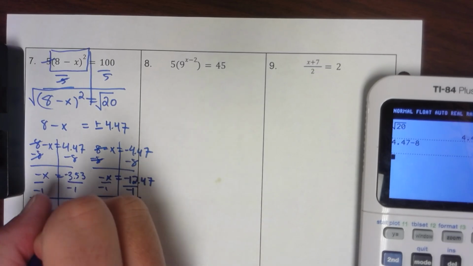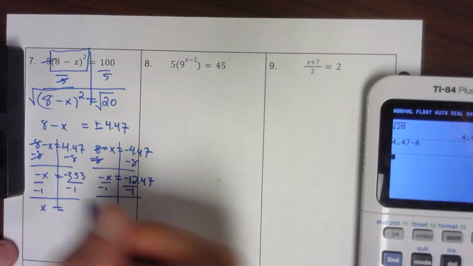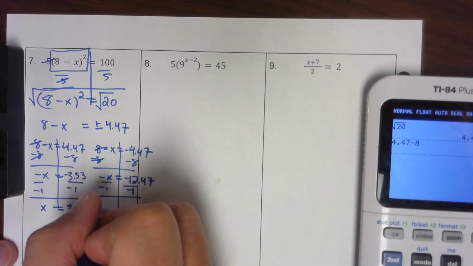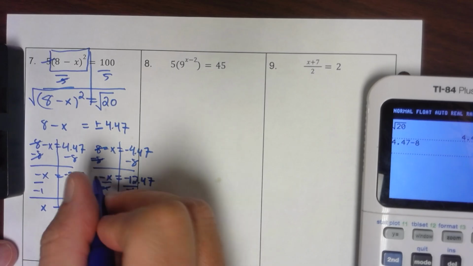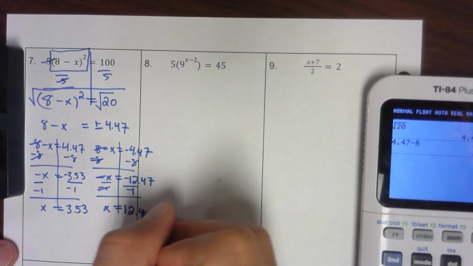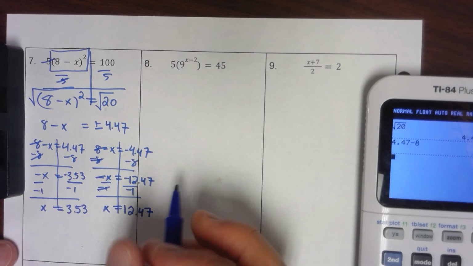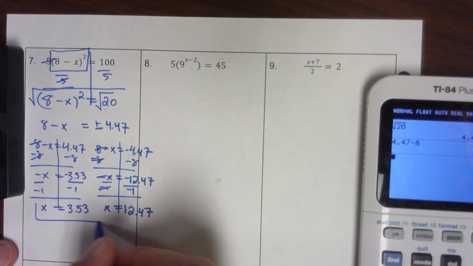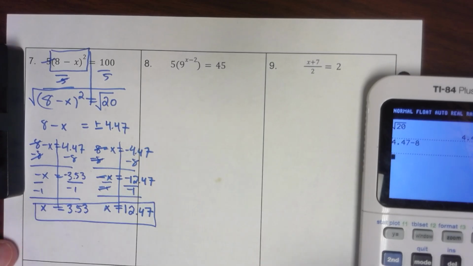And that gets my answer over here. Negative divided by negative is a positive, so positive 3.53. Negative divided by negative is a positive, so we also get positive 12.47. And there we go. So don't shy away from those decimal answers. They're going to show up quite a bit. I want us to work on just getting a little more familiar with them.